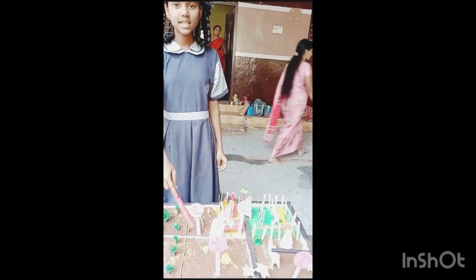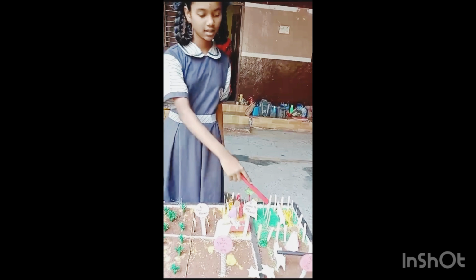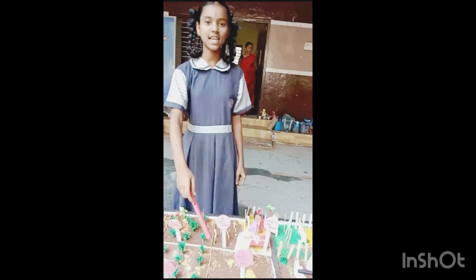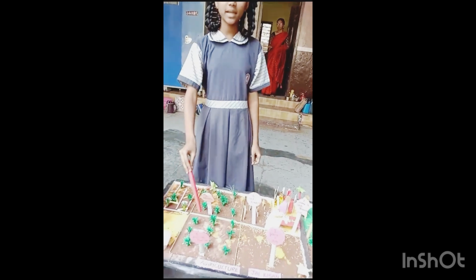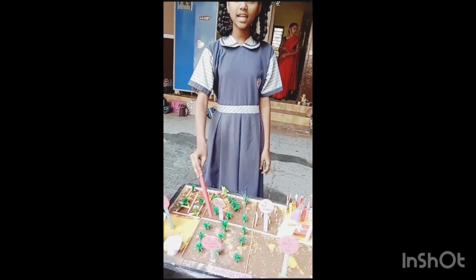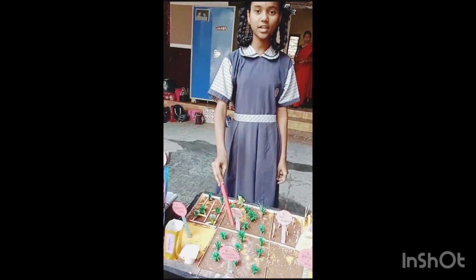The second step is sowing the seeds. Selection and sowing of the seeds is an important step in agriculture. The third step is applying manure. Manure is a food for plants. There are two types of manure, natural manure and artificial manure.